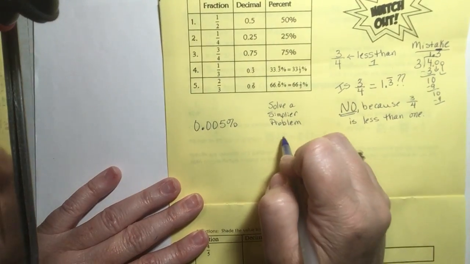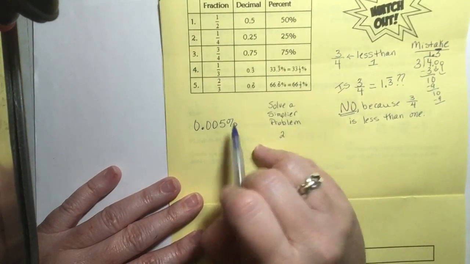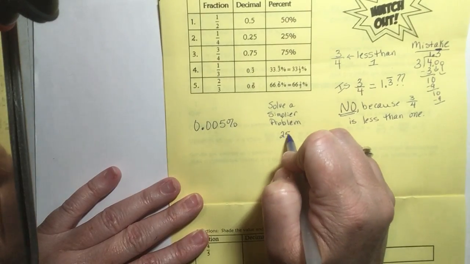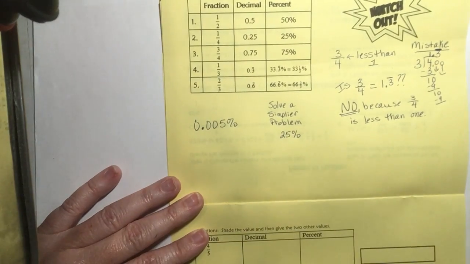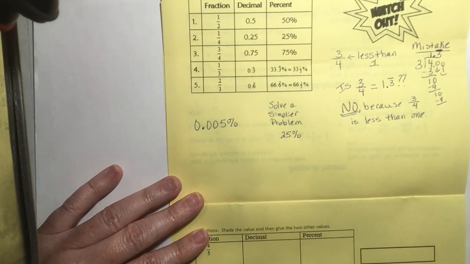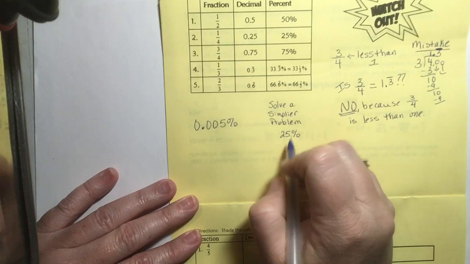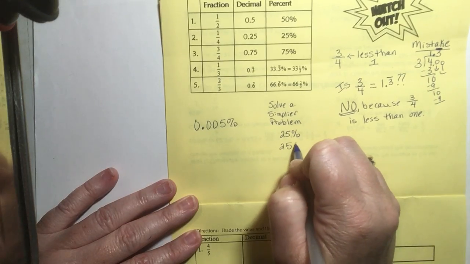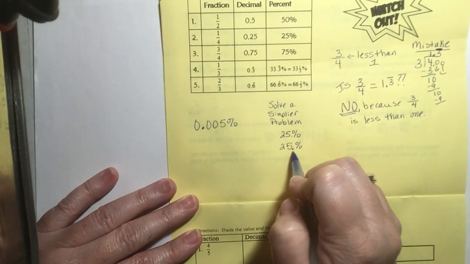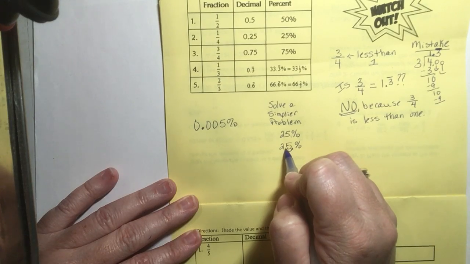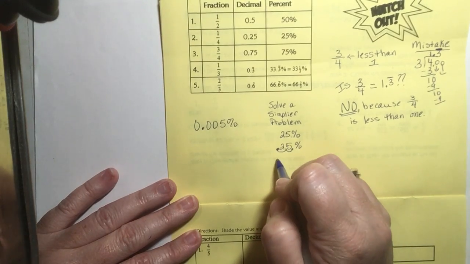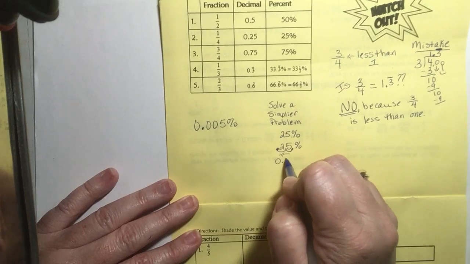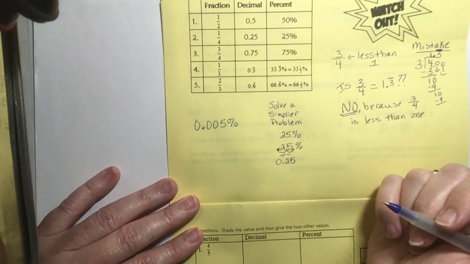Okay, so let's use 25%. This is a percent, so I want to start with a percent. And your teacher told you make 25% a decimal. Well, you would know what to do, right? You would put the decimal here. I'm going to rewrite it. You would put the decimal here, and then you would move the decimal 2 places to the left. And your answer would be 25 hundredths.